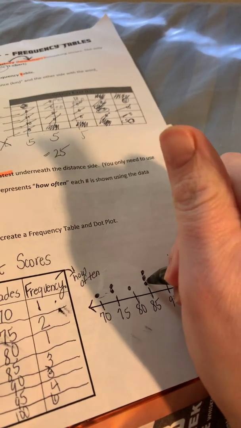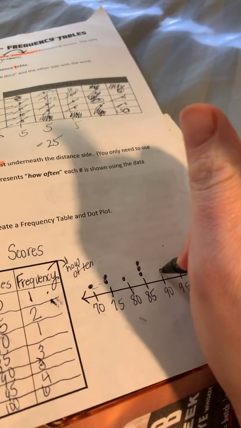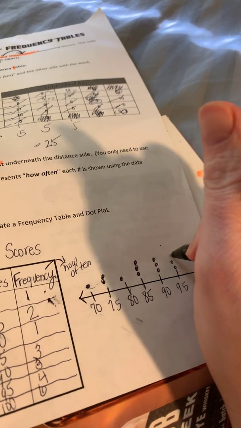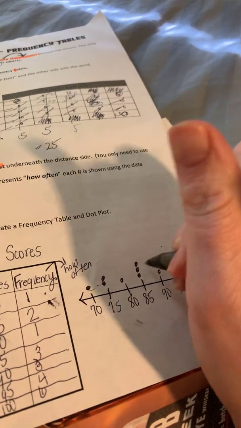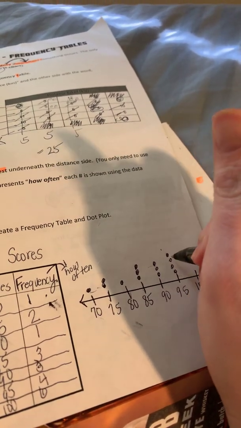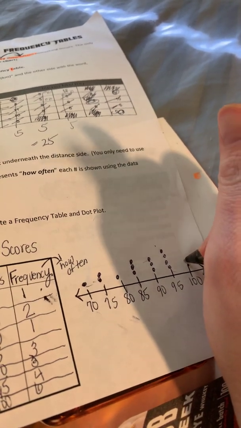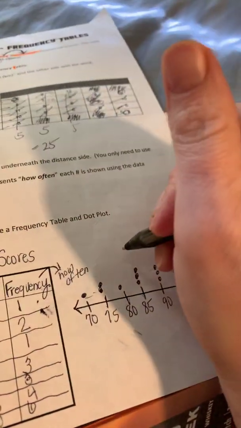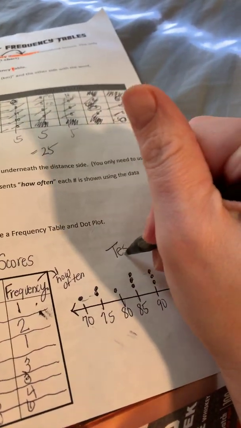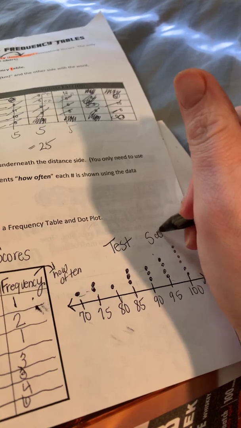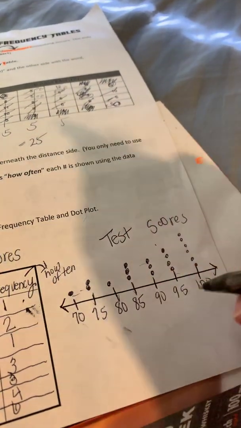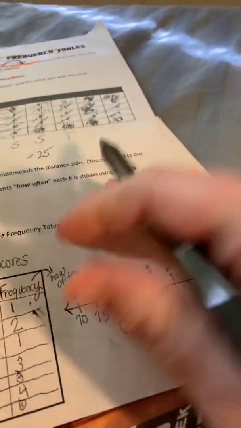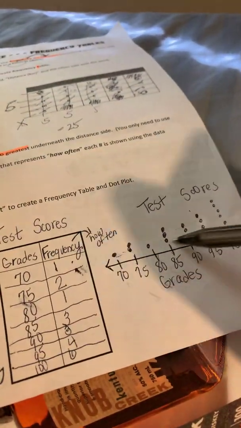3 times. 3. 3 equals 3. 4. So the 3 should be same size. 4 should be a little more. And then 6. And dot plot should have titles also. So I'm going to put, these are test scores. And the numbers along the bottom were the grades. And we don't have to write the word frequency because the dots are frequency.